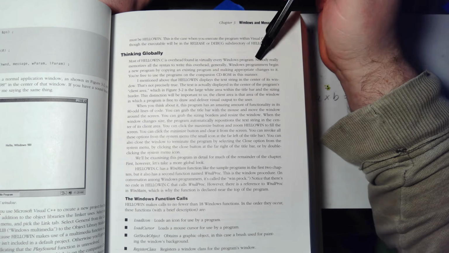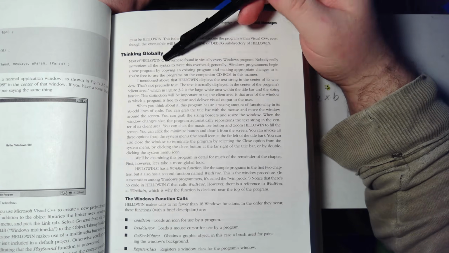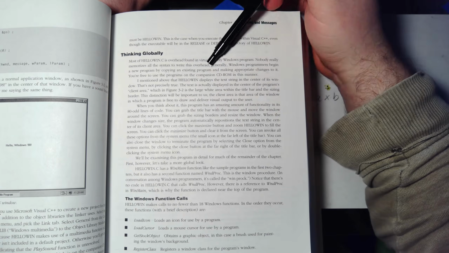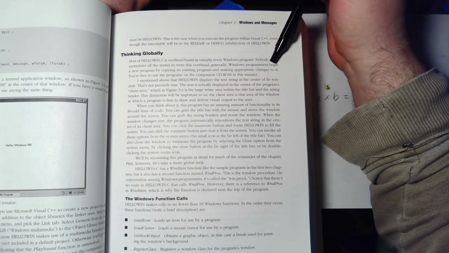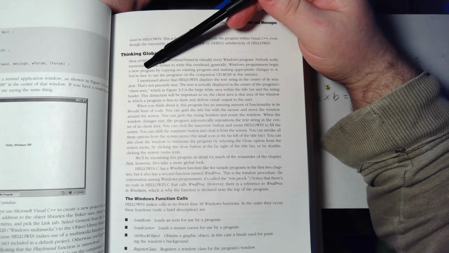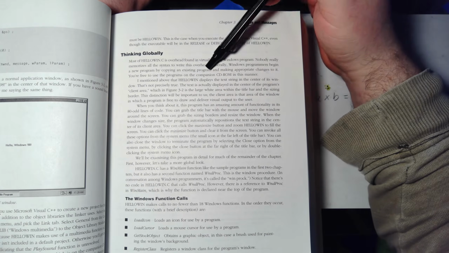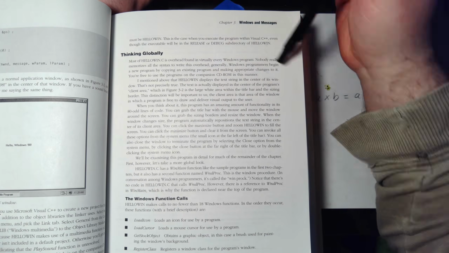Generally, Windows programmers begin a new program by copying an existing program and making appropriate changes to it. You're free to use the programs on the companion CD-ROM in this manner. Yay, I have that.